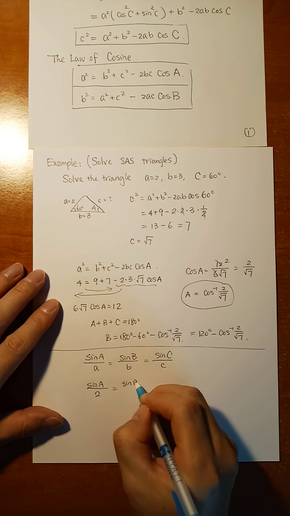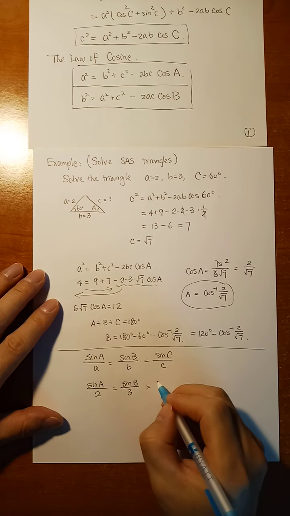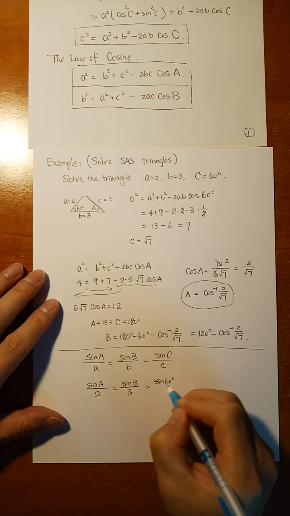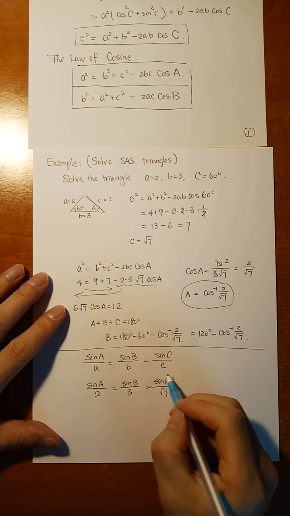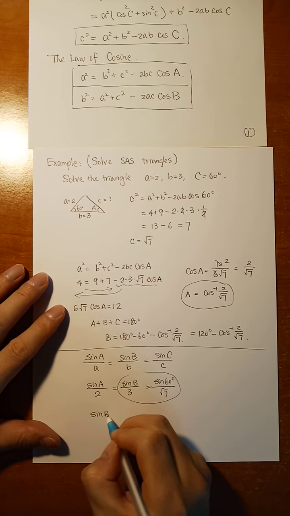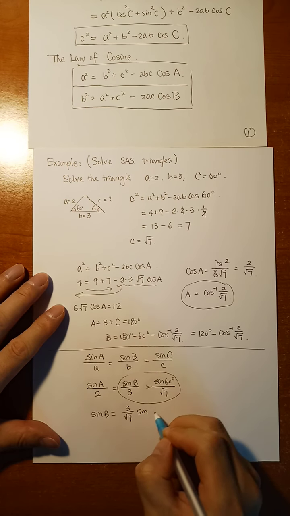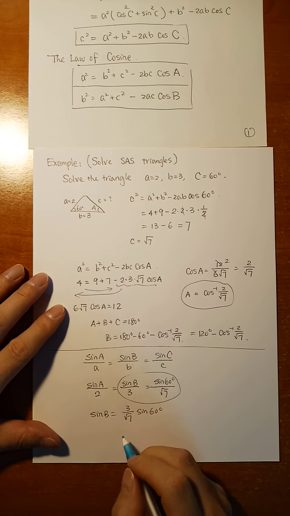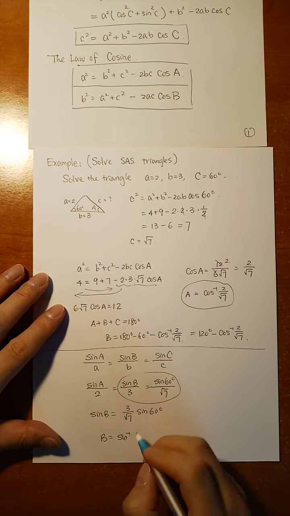Sine B, I don't know. B is 3. Sine C, where is it? C is, okay, sine 60 degrees over C is square root of 7. Okay, so for example, from here, we can figure out sine B is equal to 3 over square root of 7 sine 60 degrees. It's a positive number, so B is sine inverse of it.